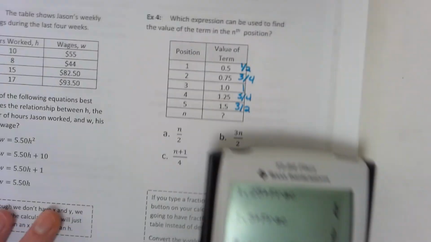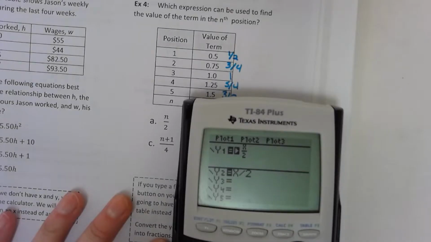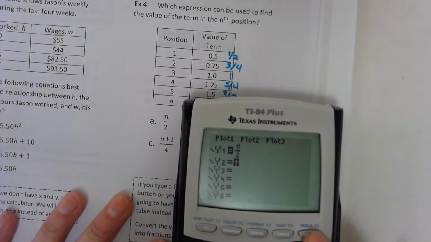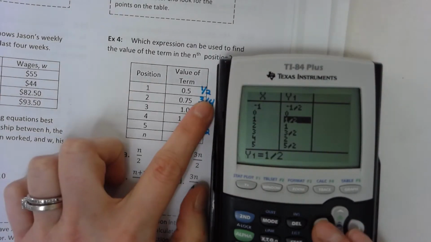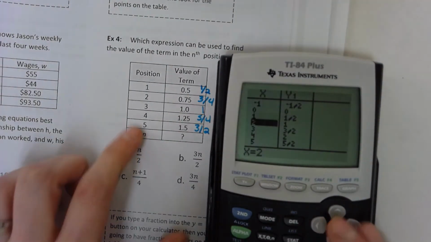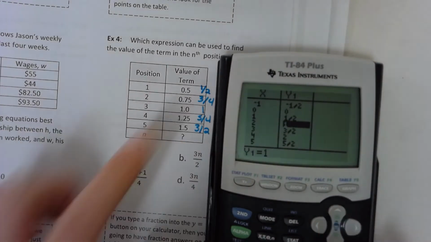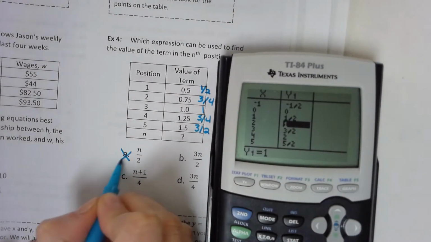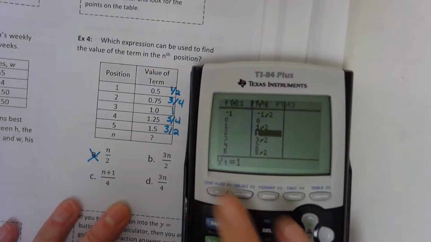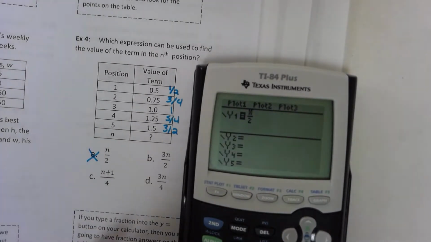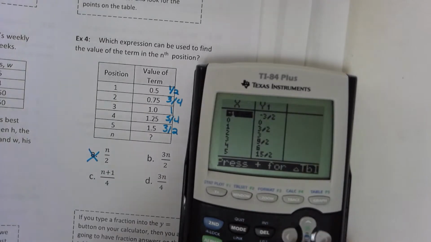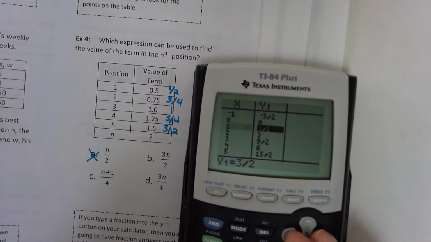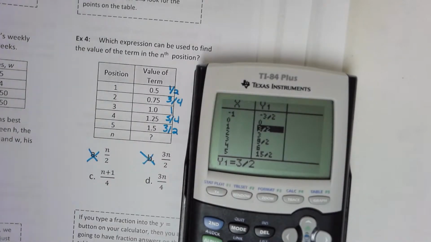So now I'm going to go back to this equation. Let's get rid of this. Second graph. Now let's see if they match. So I've got 1 and 1/2, so that one's okay. I've got 2, and then I have 1. So automatically answer choice A is gone. For answer choice B, I've got 3x divided by 2, second graph. If I type that one in, I've got 1 and then 3/2, so it's out automatically.